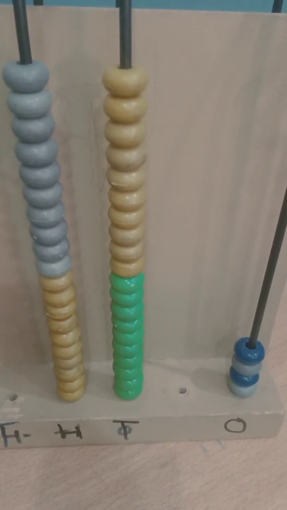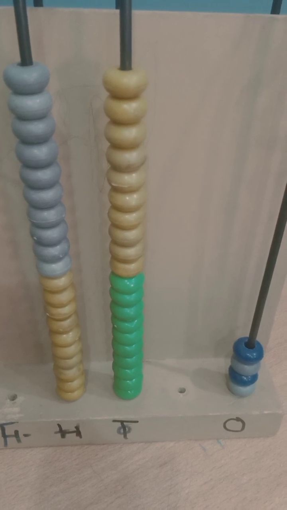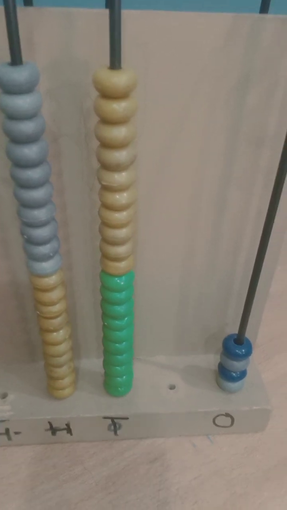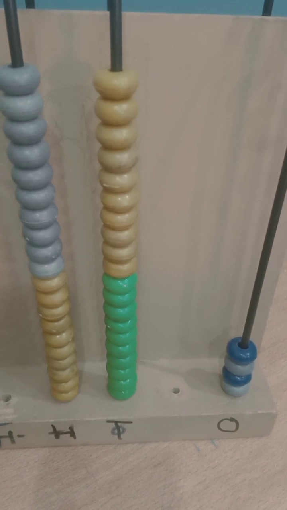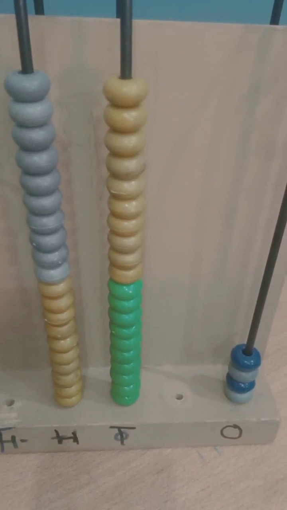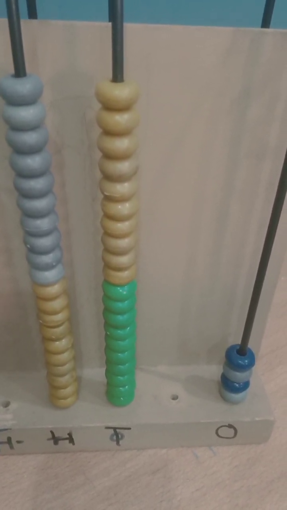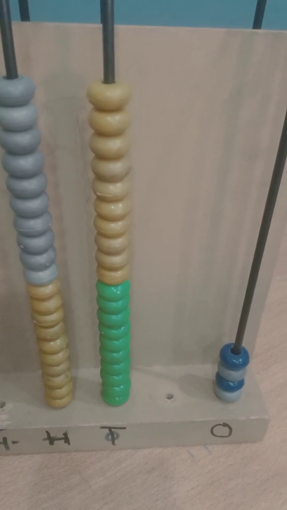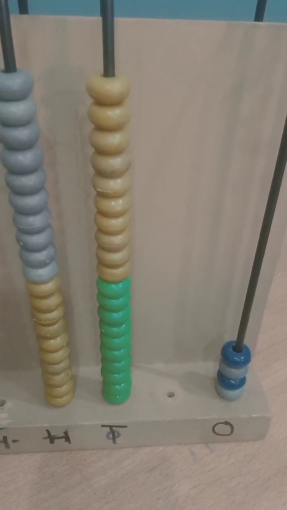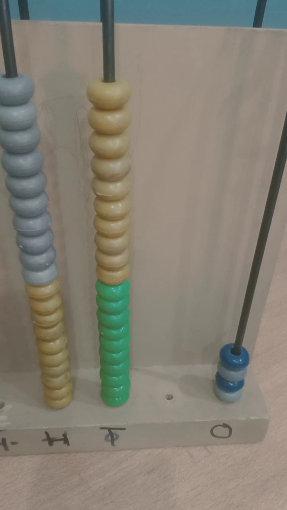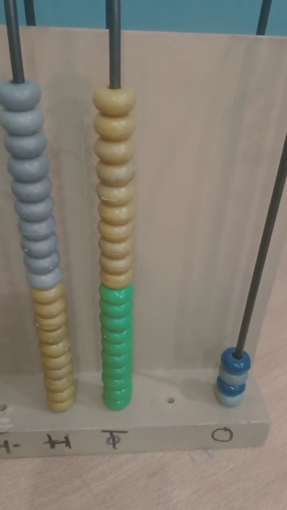Today I have this abacus and I will tell you how we can use it to learn about place value, about hundreds, tens and ones. And as you know, the abacus is the old Chinese way of collecting data. So in this way we are going to learn about the value of hundreds, tens and ones.